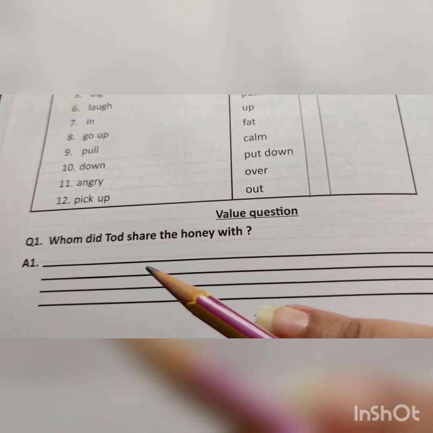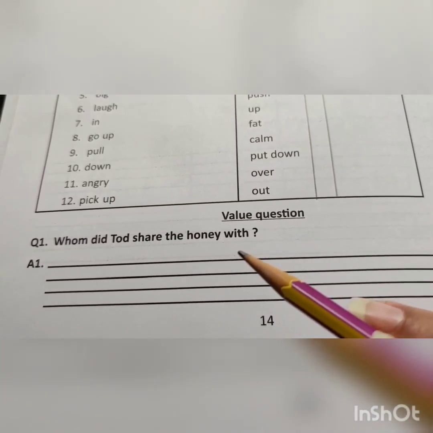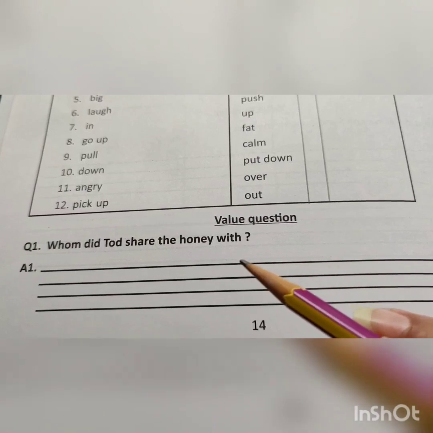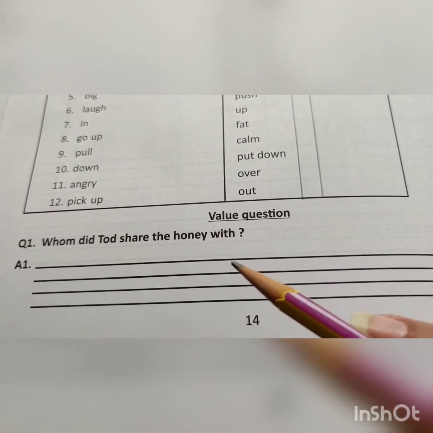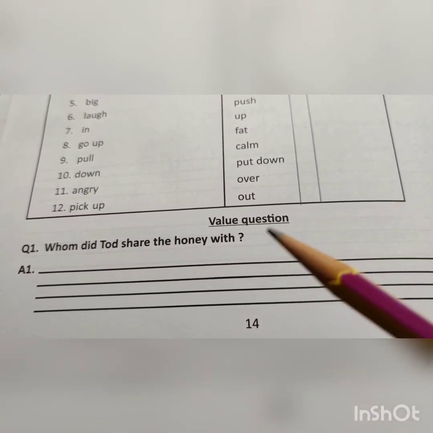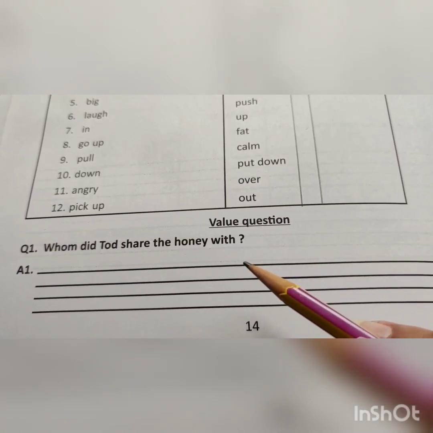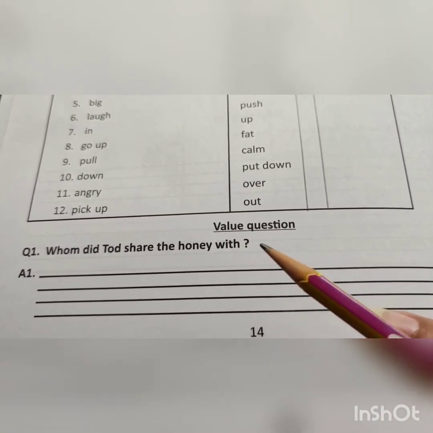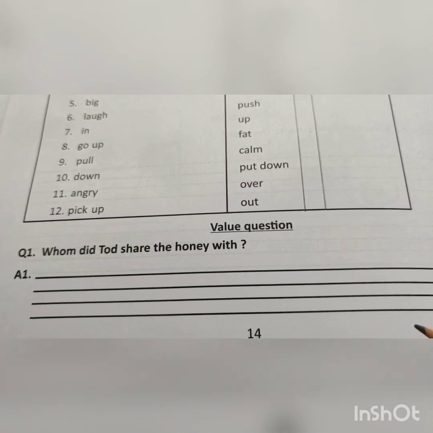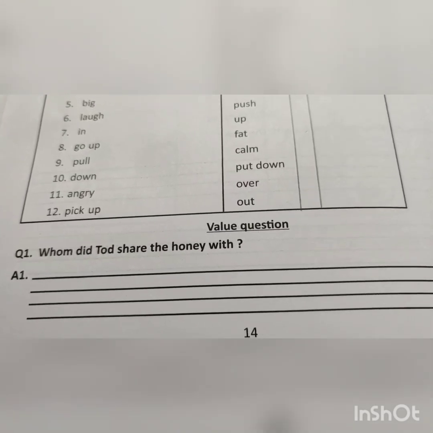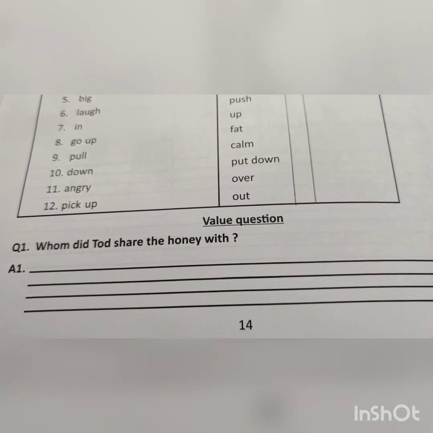Now, what is the question? Whom did Todd share the honey with? Whom did he share? Yes, you all are very smart. I'm not giving the answer. You're going to write the answer over here. But do you remember the value of the story? Yes, absolutely right. The value of the story is sharing.